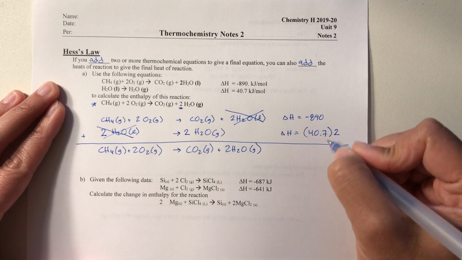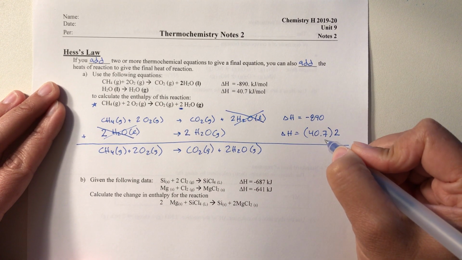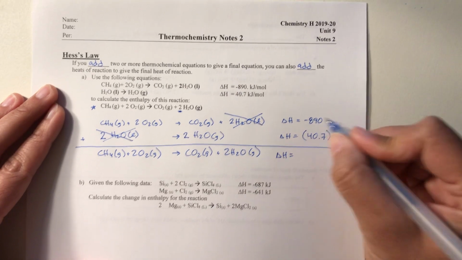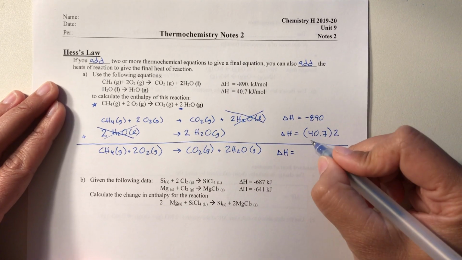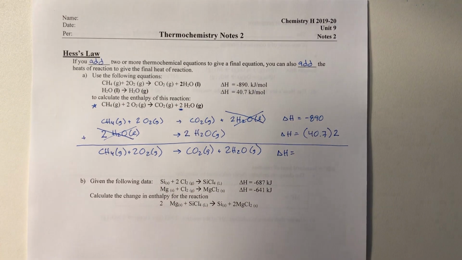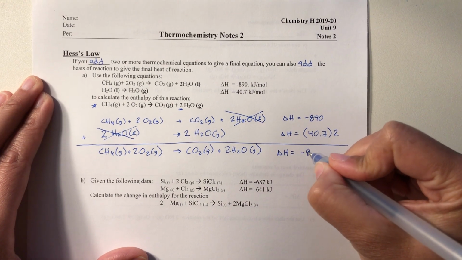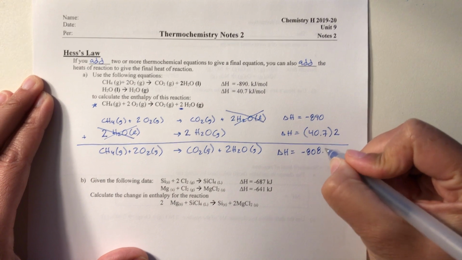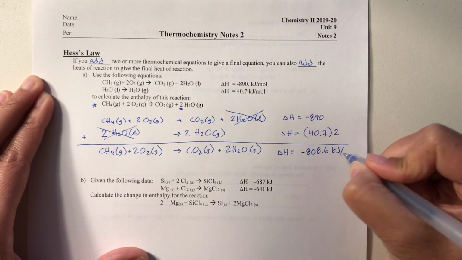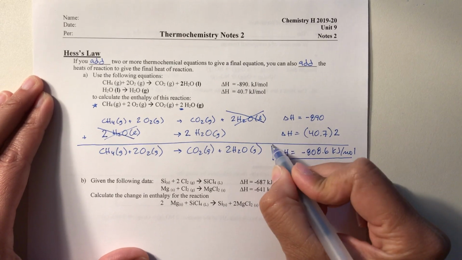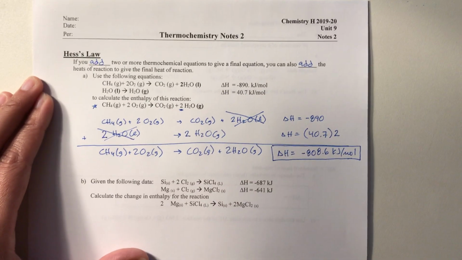Okay, that means that we can actually add these 2 heats of reaction together to get a final heat of reaction. So just type this in your calculator, negative 890 plus 40.7 times 2. If you do that, you should get negative 808.6 kilojoules per mole. Okay, so that's your answer. So all of that other work was just to get this answer out of the end of this.